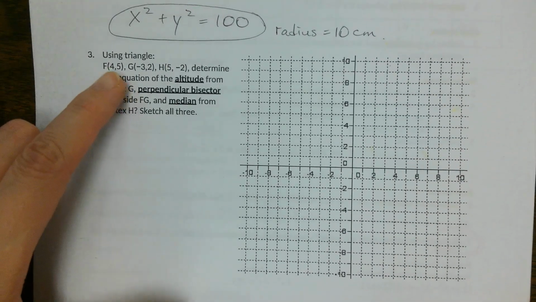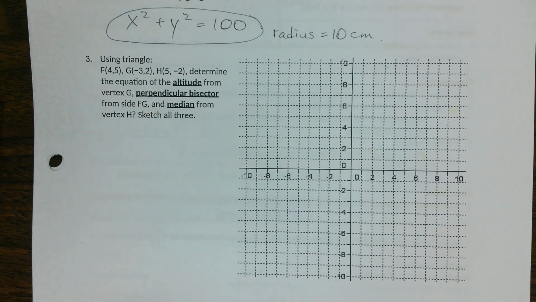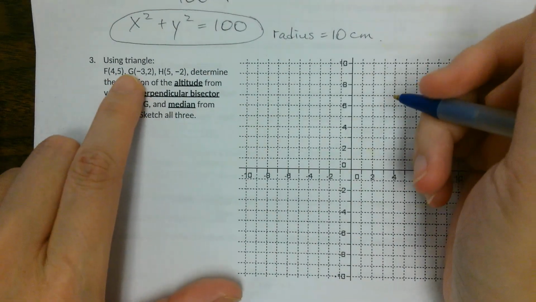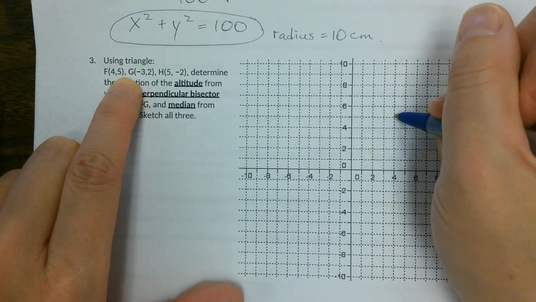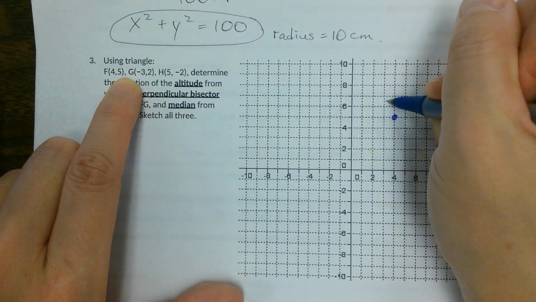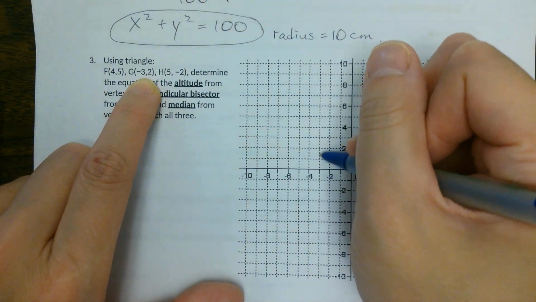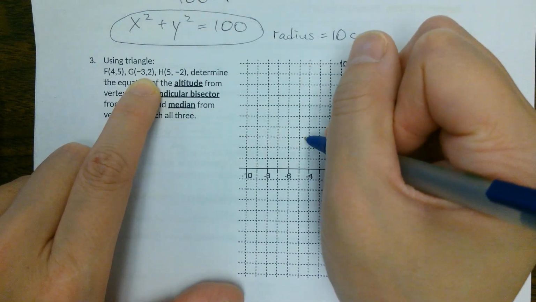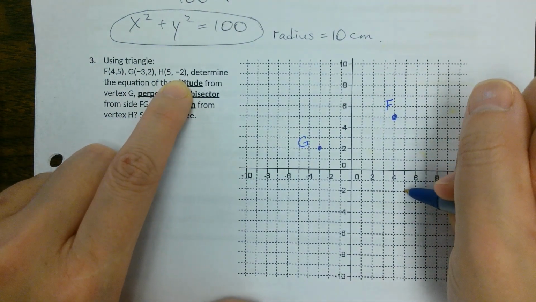Okay. Next, using triangle. So let's plot those points first. 4, 5. This is F. Negative 3 and 2. This is G. And 5, negative 2.